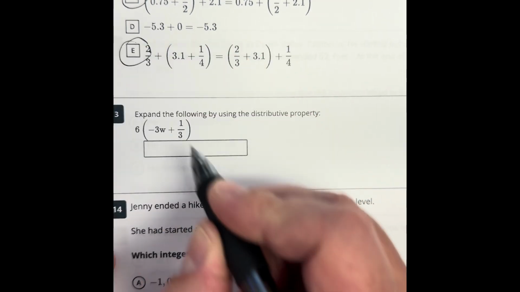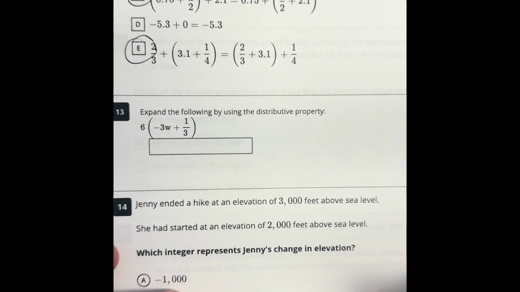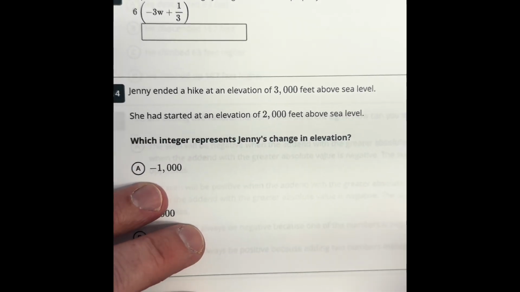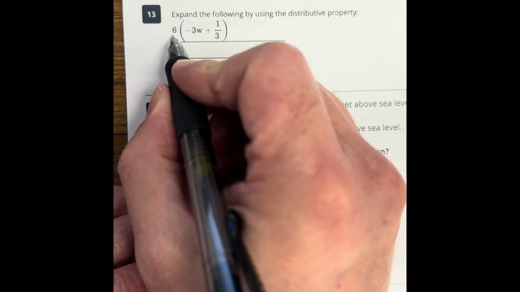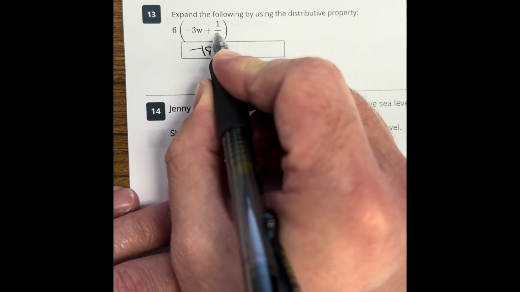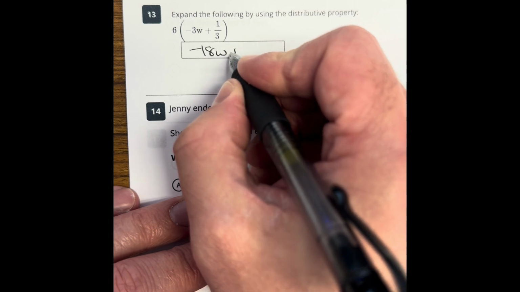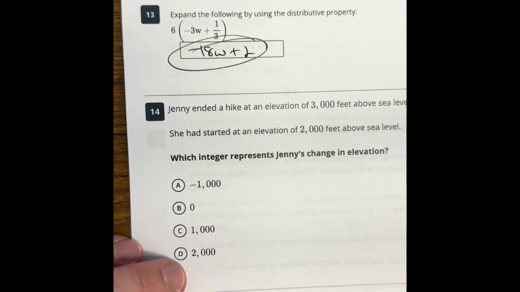E is the other answer. You can take a look at the parentheses. D doesn't have any parentheses, so C and E are our answers. Number 13, distributive property. 6 distributes to negative 3W, which is negative 18W. 6 also distributes to 1/3. And if you did that in your calculator or on Desmos, that's going to be plus 2. That's my answer there, okay?